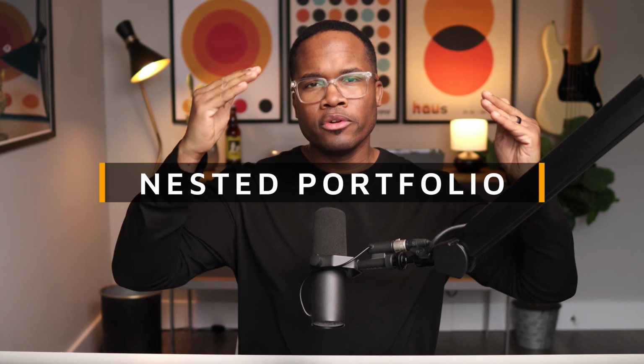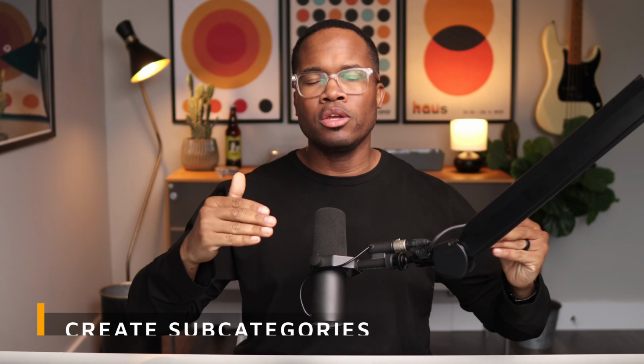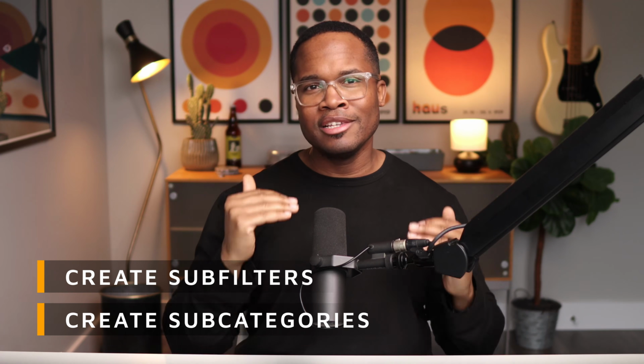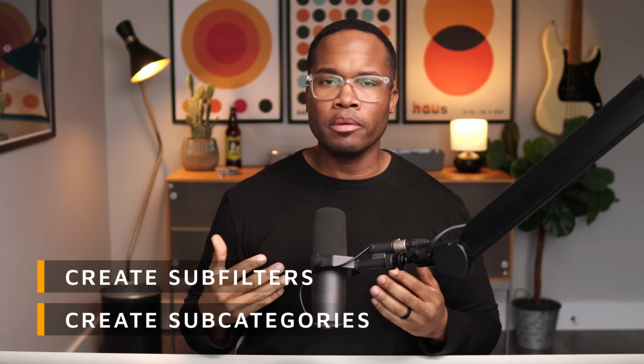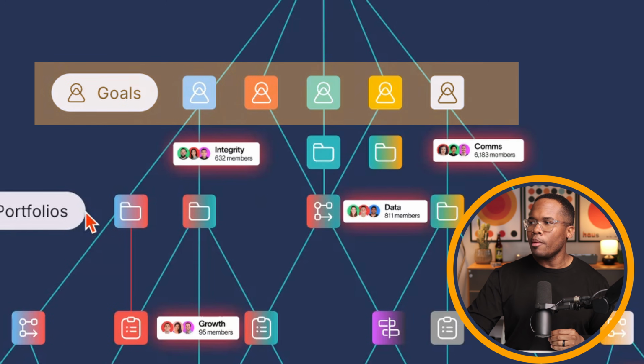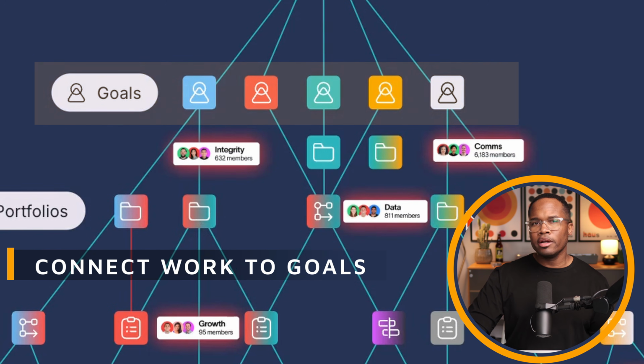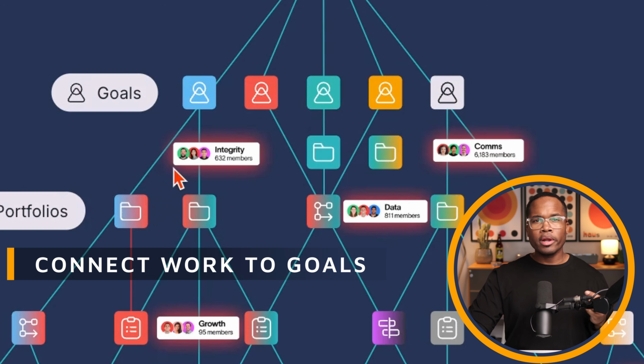So you can further drill down and create subcategories or subfilters, in this case, subfolders of your different projects to get further organized. And then as we ladder up, what's really different about Asana is you can connect all of your work here to your goals, your organization's goals, or your team goals.